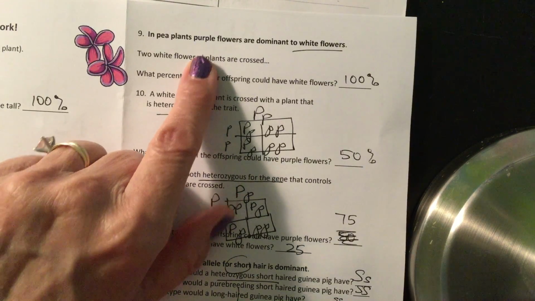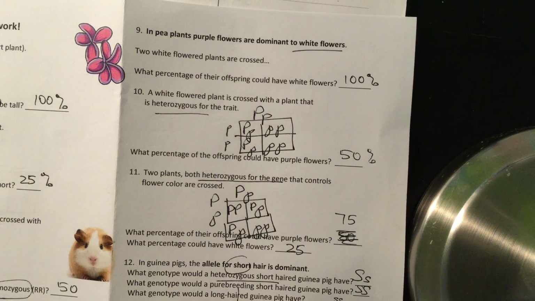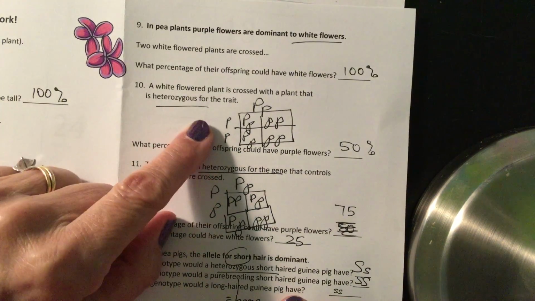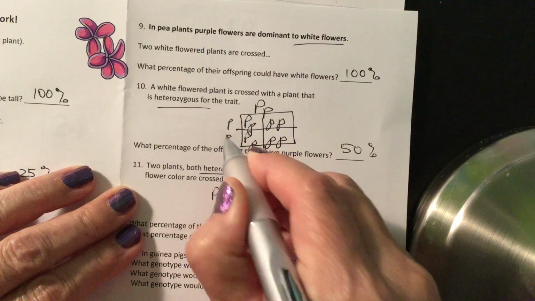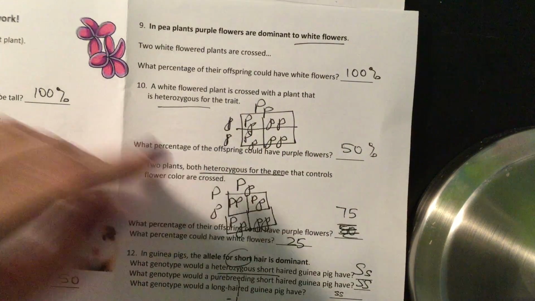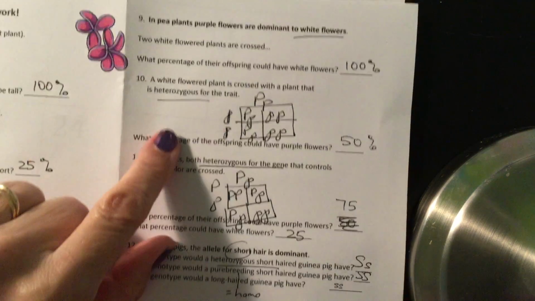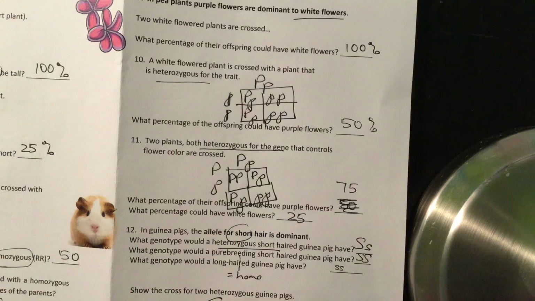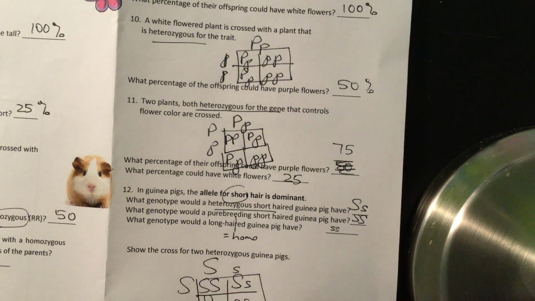Pea plants, purple flowers are dominant to white. Two white are crossed. You're going to get a little r crossed with a little r, and you're going to get, oh, heck, all little r's. This one gets kind of messy. These should be peas that look like this, so that we make sure that we know, when you're using S's or C's or P's, you want to make sure. L's are awful. Anyway, so 50%, two plants are both heterozygous, big P, little p, we cross them, and 75% of them could have purple flowers and 25% could have white.